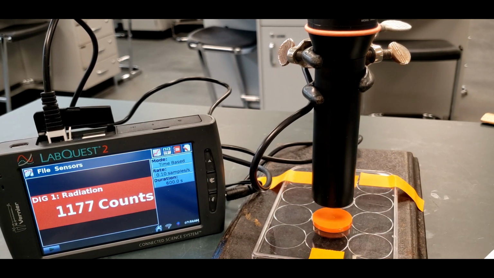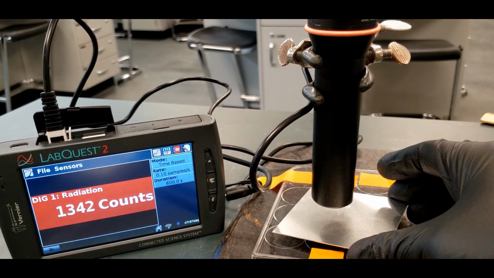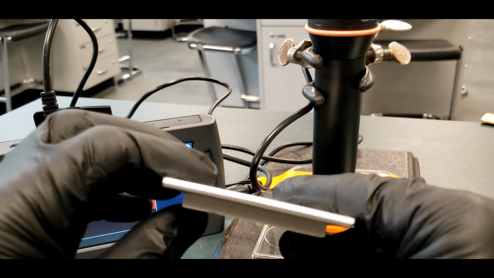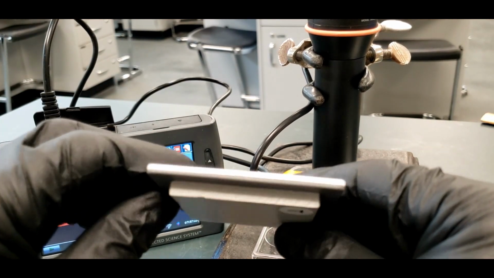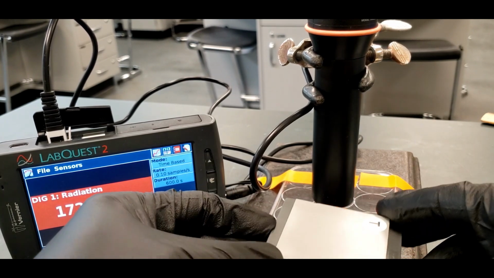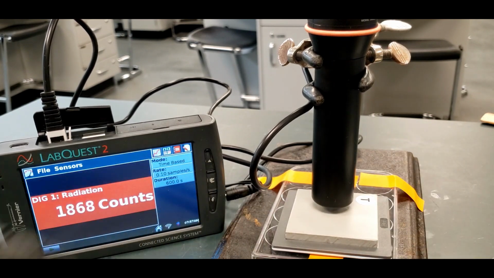No noticeable effect from the plastic. Here's a thicker piece of aluminum. Nothing. And then here, this is the most astounding one. This is the lead. This white part is just the holder. But you can see the lead here. It's a 1/4 inch of lead. So listen to the counts. So it's right on there. No noticeable effect. I'm sure there is slightly, but that just shows that gamma particles can go through even a 1/4 inch of lead as if it's not there. So pretty impressive.